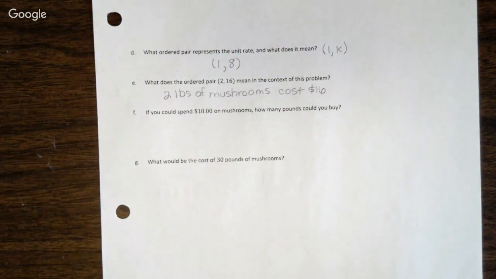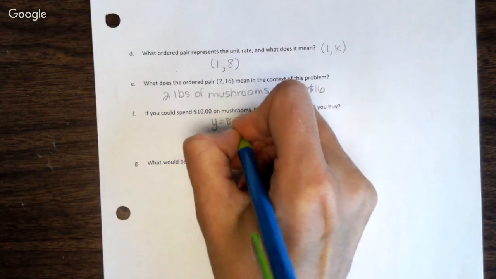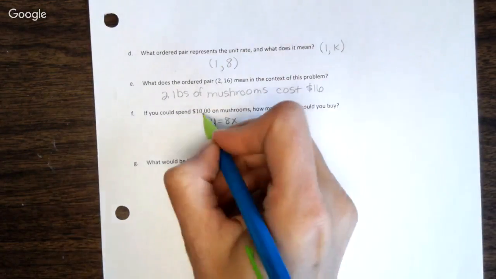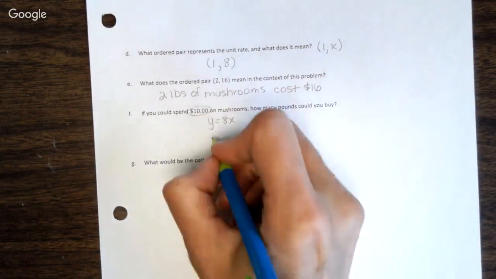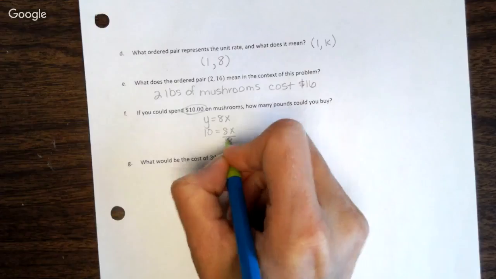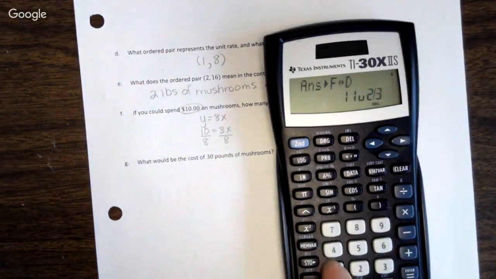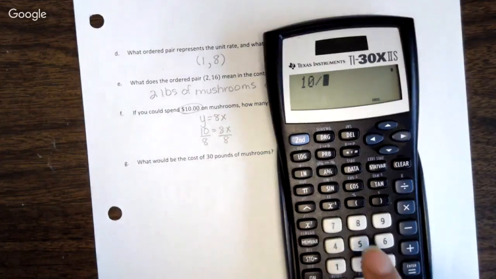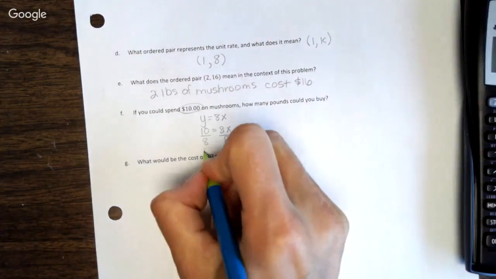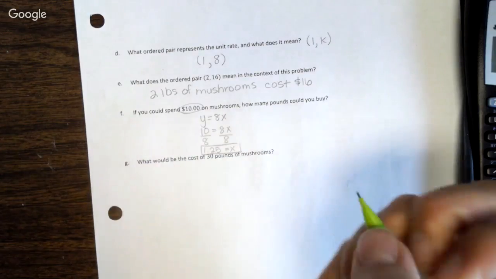Now, if you spend $10 on mushrooms, how many pounds would you get? Well, let's use this equation that we came up with, y equals 8x. $10 is your y value, so let's put that in for y. We're going to solve for x. And when I divide 10 by 8, I get 1.25. That's how many pounds you can get.